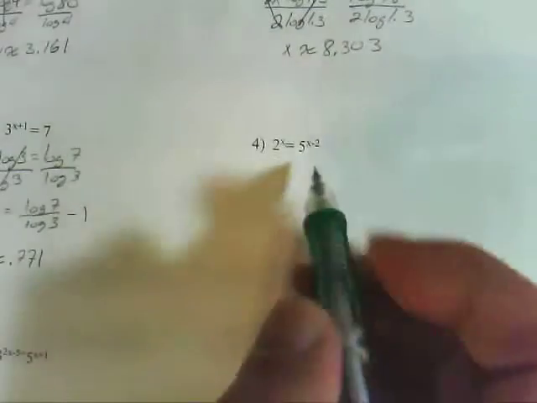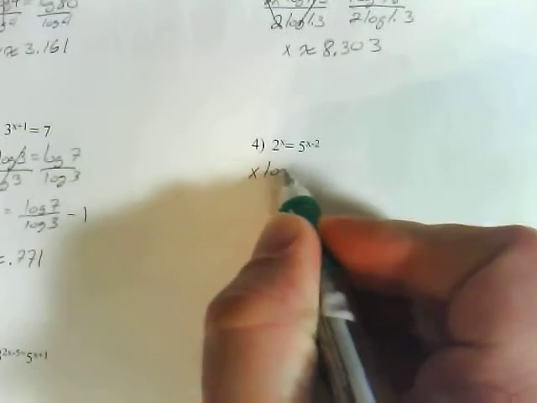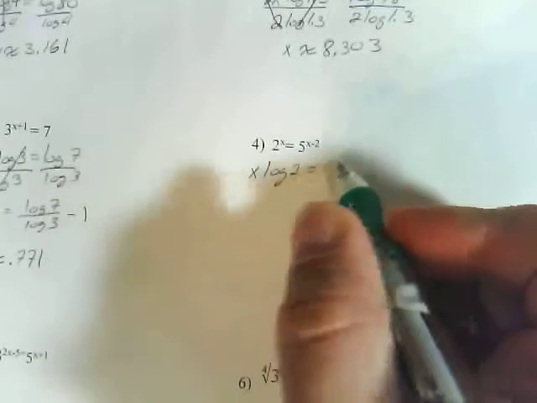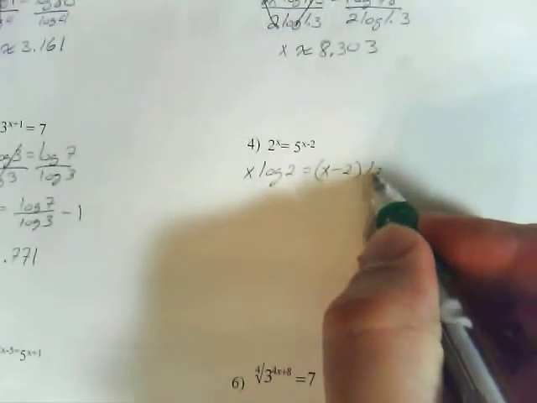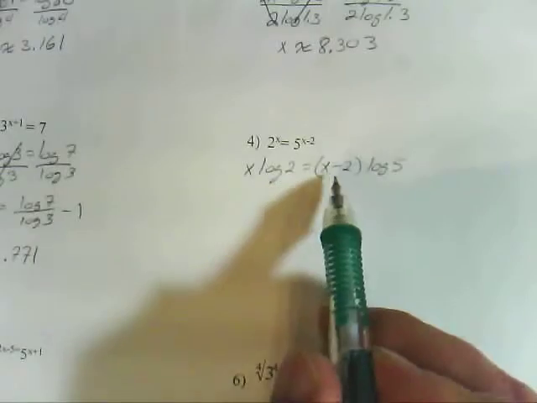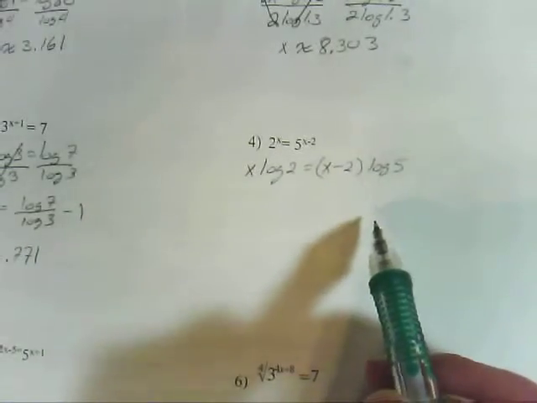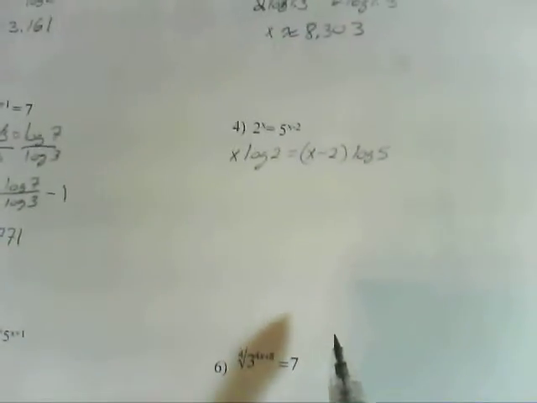Let's see, number 4. Notice this one's a little bit different because, well, first I'm going to take the log of both sides. And what's different about this one is, if you notice, I have x's on both sides. So what I did before is not going to be as valid.